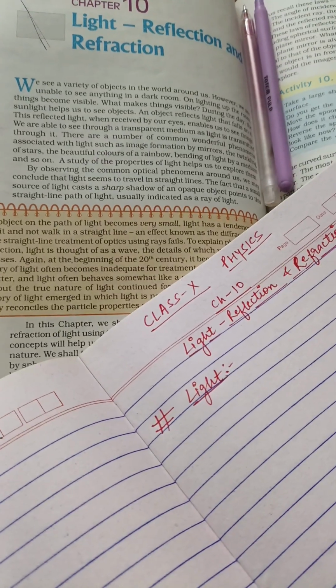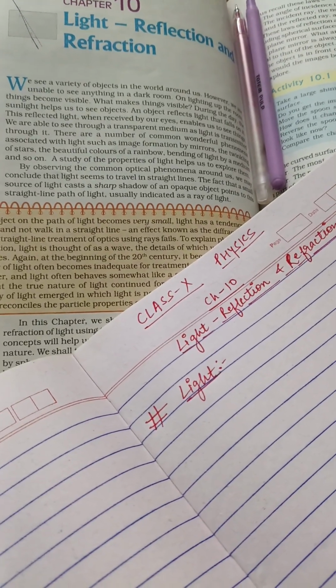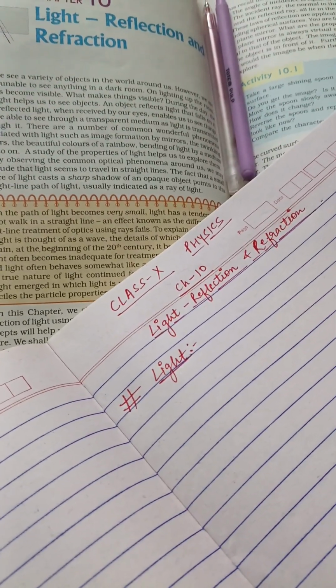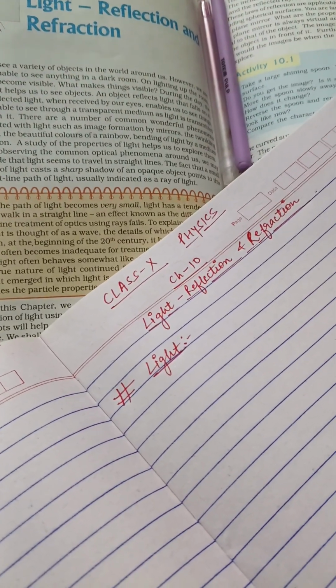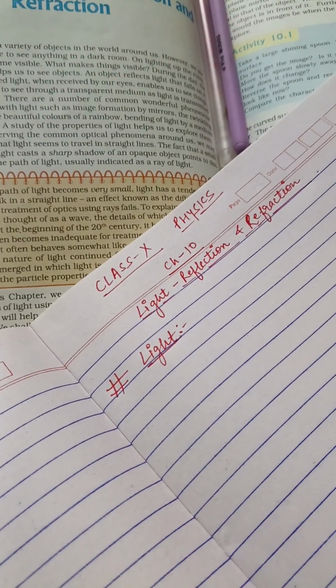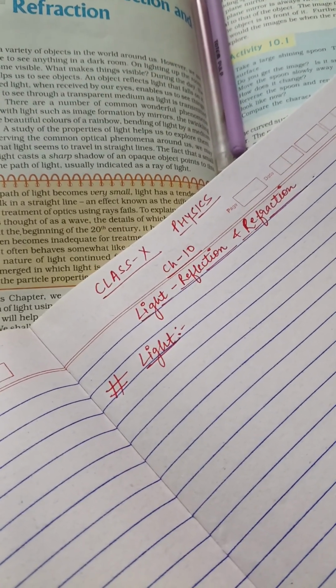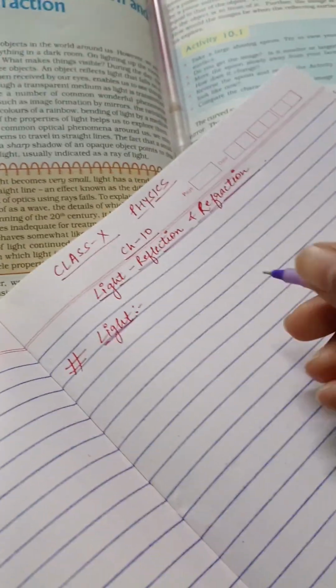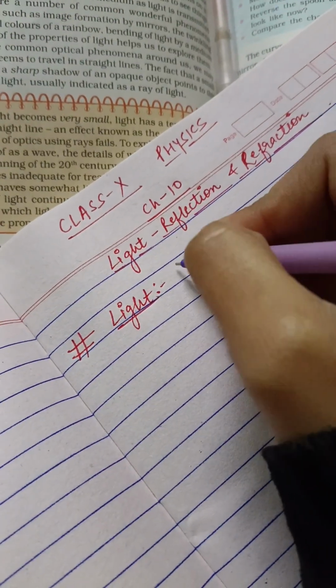Okay, so today we are studying chapter 10, Light, Reflection and Refraction, which is of class 10th in NCERT. First topic is light. So, basically, what is light? Light is a form of energy. Light is needed to see things around us. Light enables us to see.